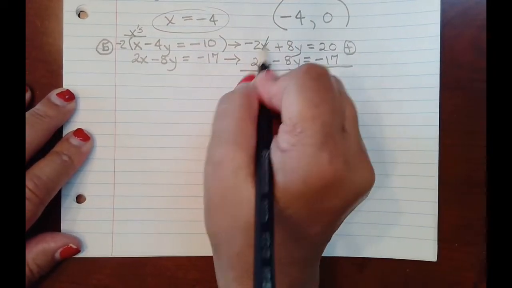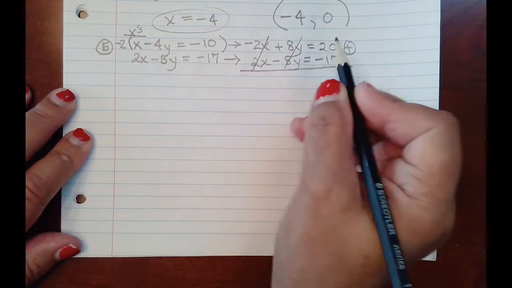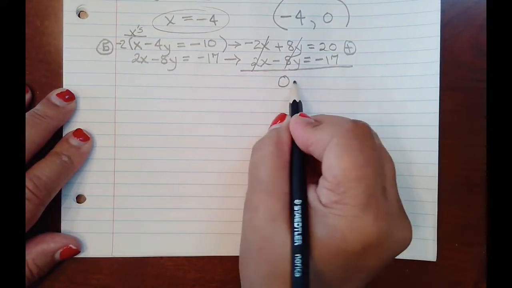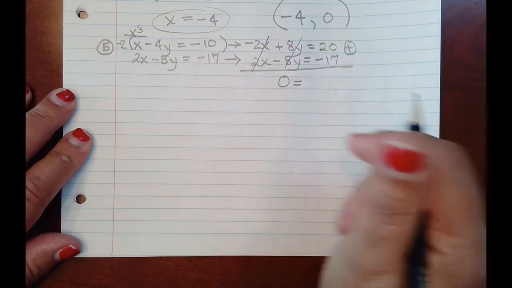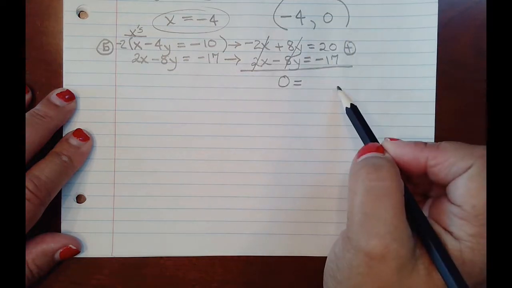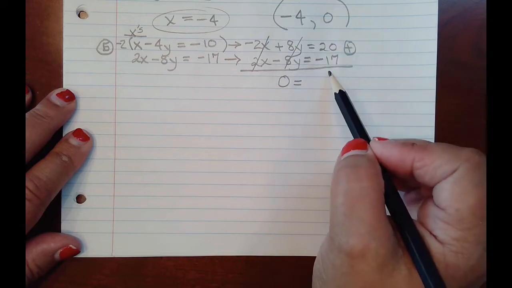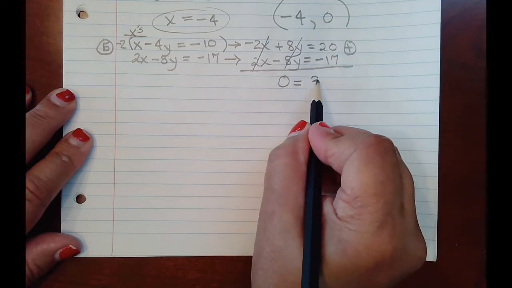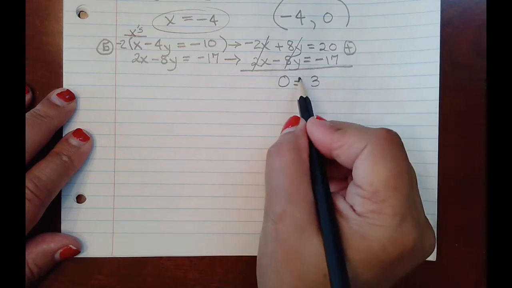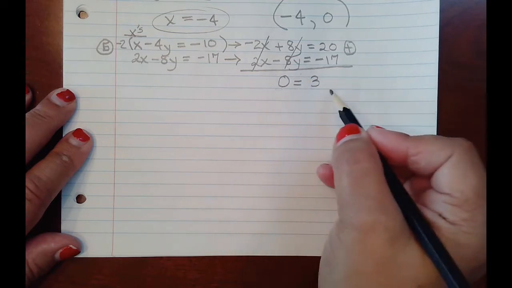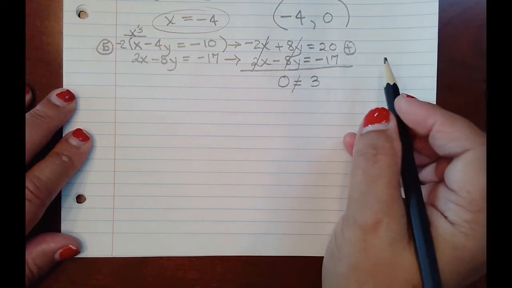Both of them begin with all of the variables canceling. So this plus this, gone. This plus this, gone. That means you have 0 left. You have nothing left on the left-hand side. And now this is what tells you whether it's going to be no solution or infinite solutions. 20 combined with -17 is 3. However, this happens to be a false statement. 0 is really not equal to 3.